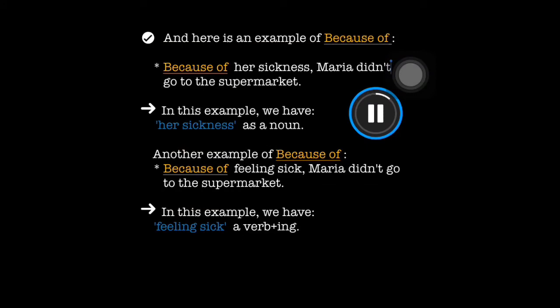The first sentence: because of her sickness, Maria didn't go to the supermarket. In this sentence, we have her sickness as a noun, while in the other sentence, because of feeling sick, Maria didn't go to the supermarket, we have feeling sick as a verb plus ing, which is a continuous tense.